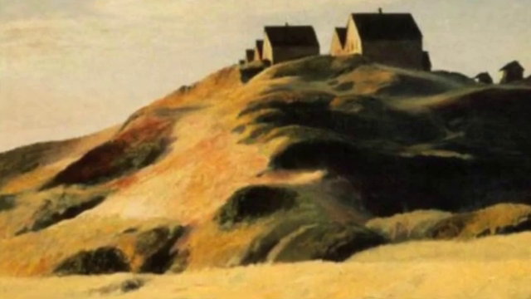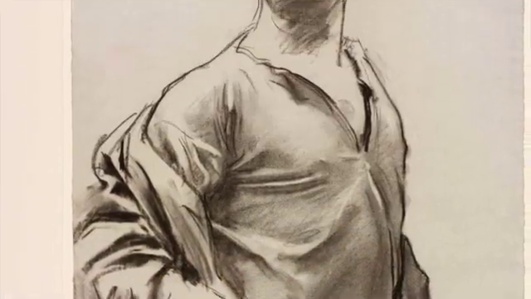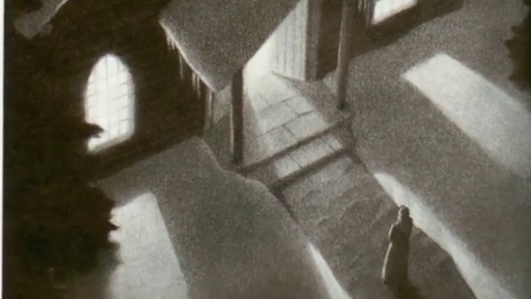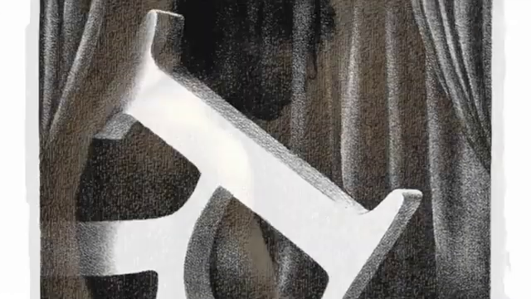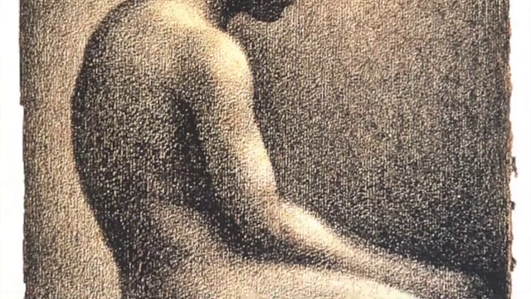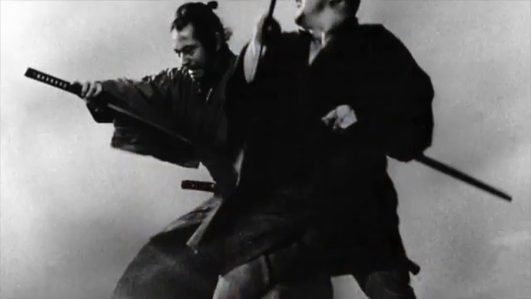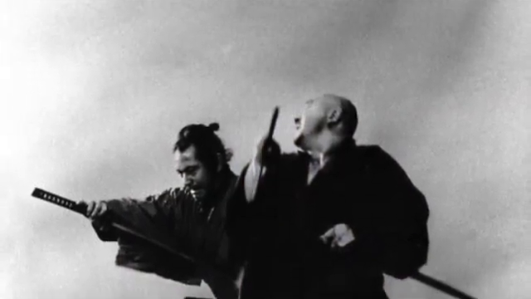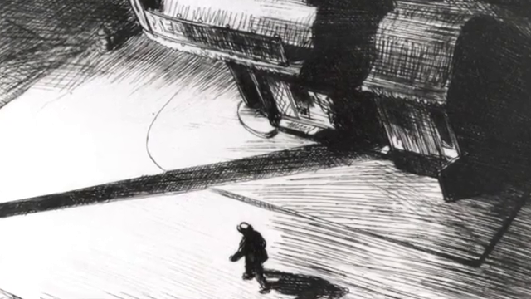Edward Hopper, look at the difference between the block of the house and the rolling hills. John Singer Sargent, look at that face, a square. Chris Van Allsburg, gorgeous black and white contrast. Seurat, one of my absolute favorites. N.C. Wyeth, see the shadow, the kid standing in the shadow. Akira Kurosawa, all these guys are masters of light. Edward Hopper, again, looking down a New York City street.